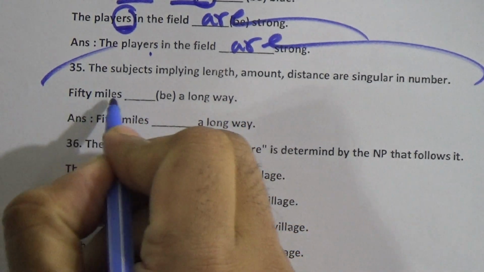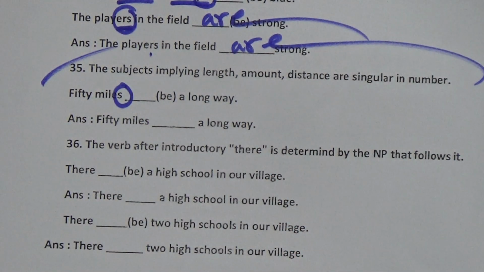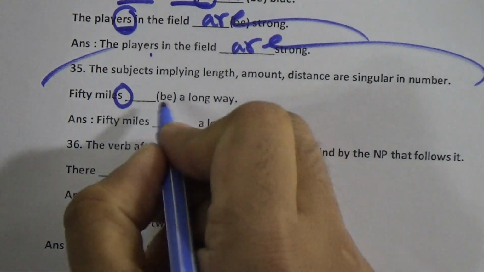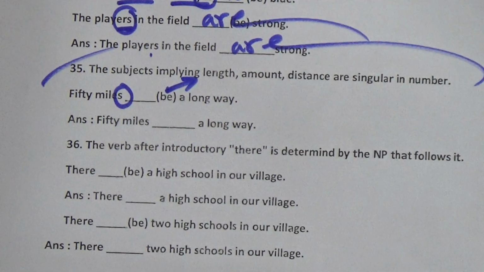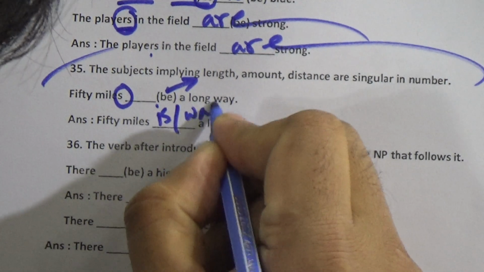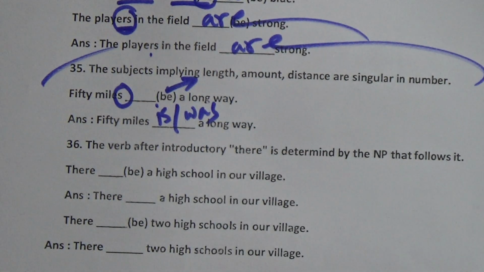For 50 miles. If you analyze 50 miles, there is an s. You may think it is plural. No, 50 miles implies the length of distance. That's why you have to use be. Be takes am, is, are. That's why it will be is or was.